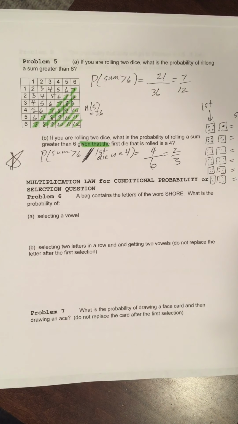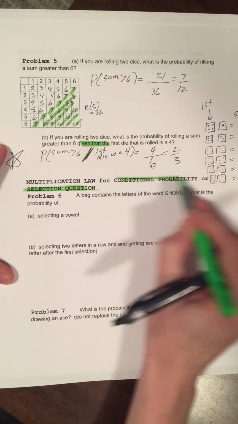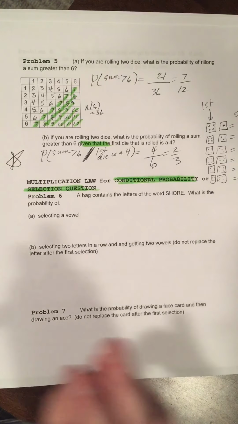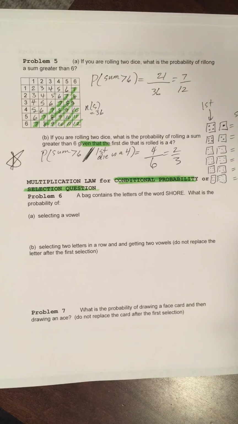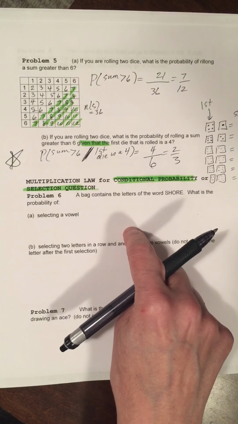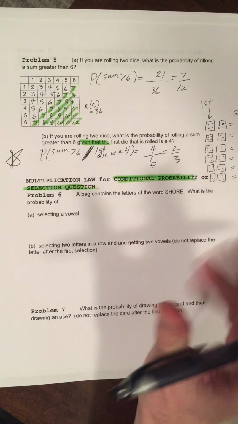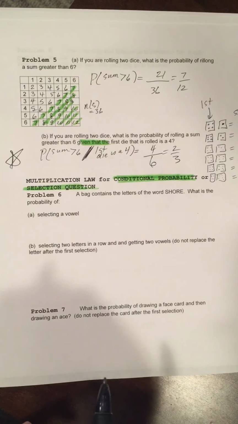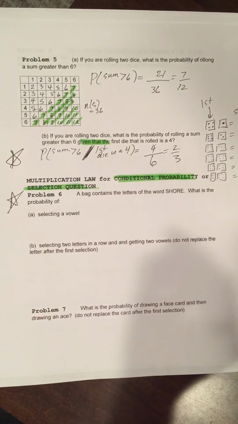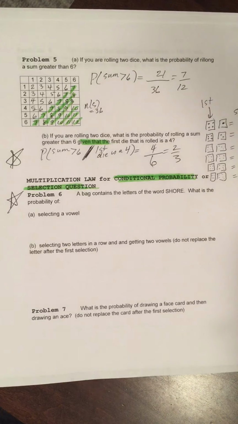Multiplication law for conditional probability or selections. Conditional probability and selections, they actually go hand in hand. So if you've had some experience with a selection question and you got your 3 fractions and your denominator in your second fraction is changing and your denominator in your third fraction, this is classic conditional. It's a meshing of the 2 concepts. It's meshing conditional and selection. So let's put a star beside this. It's a fantastic question. And let's take a look at what's happening.